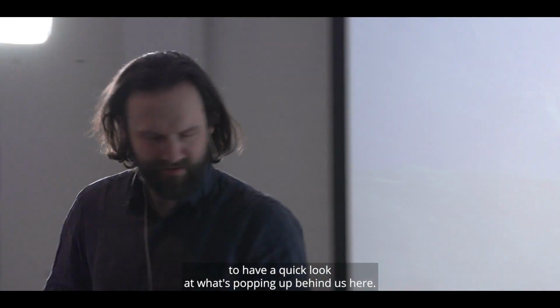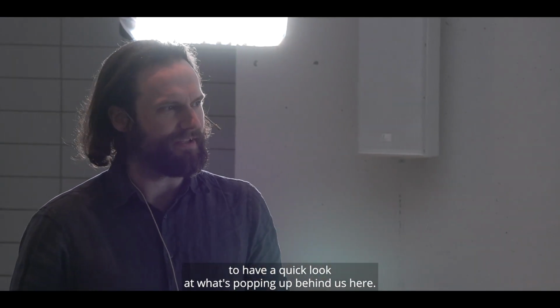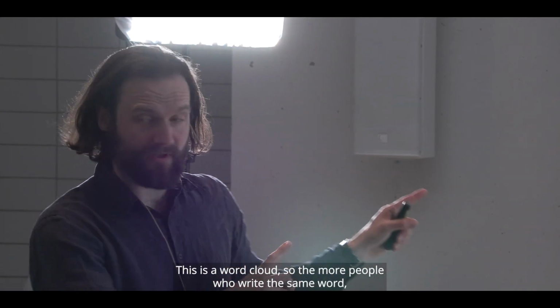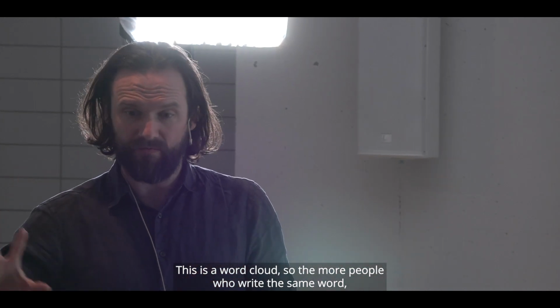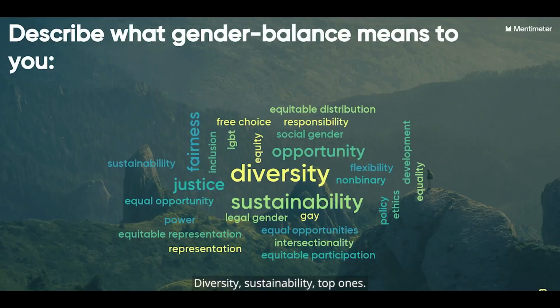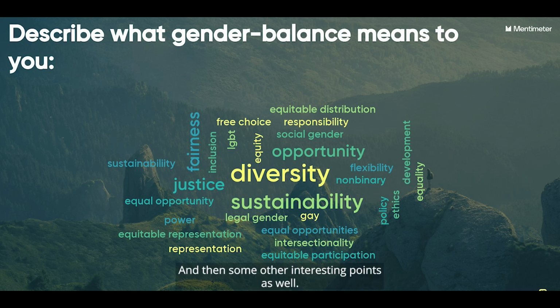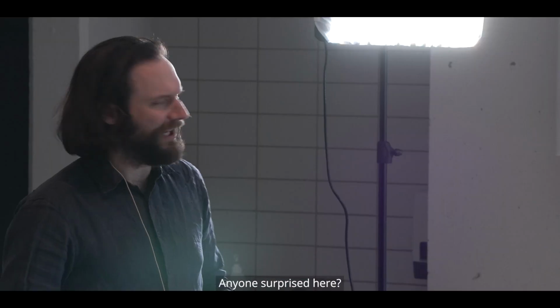So I'm actually going to pause for a minute or two to have a quick look at what's popping up behind us here. This is a word cloud, so the more people who write the same word, the bigger the word will get. Diversity, sustainability, top ones. Fairness, opportunity, justice. Next lane, next level. And then some other interesting points as well. Intersectionality, gay, non-binary, free choice. Interesting stuff. Anyone surprised here?